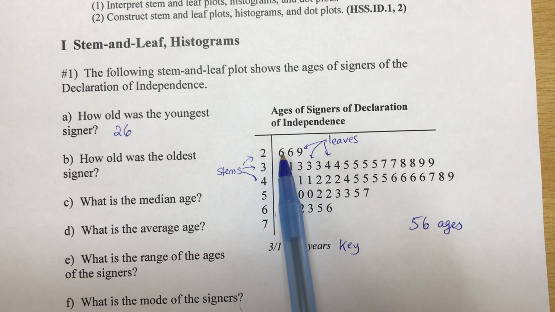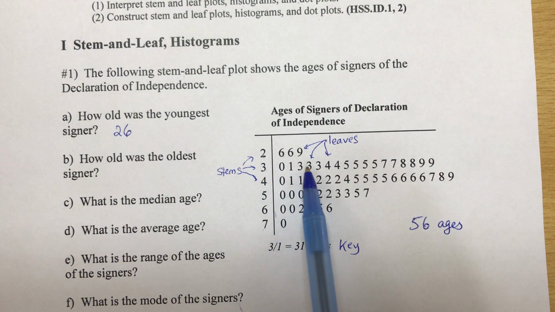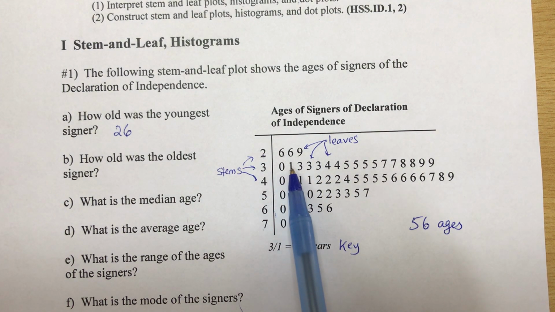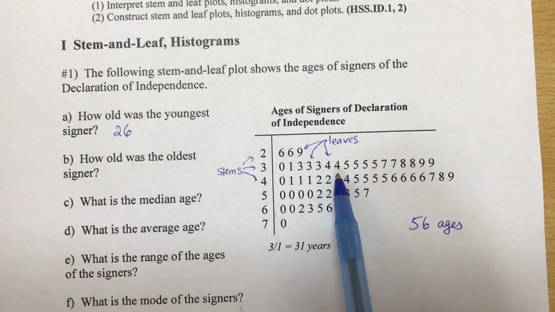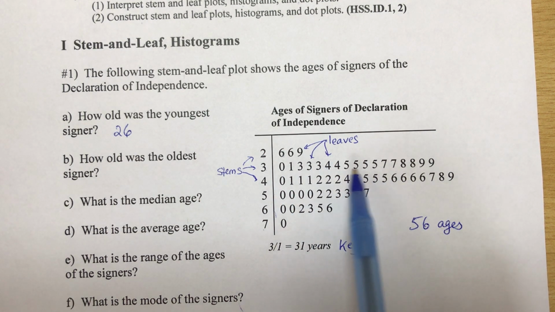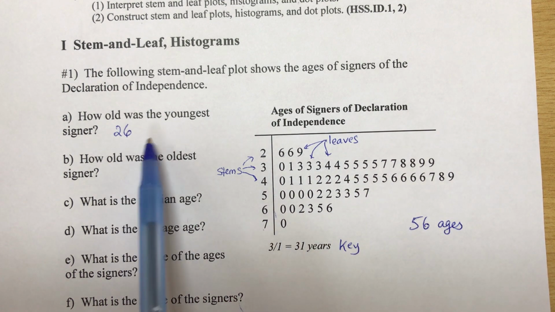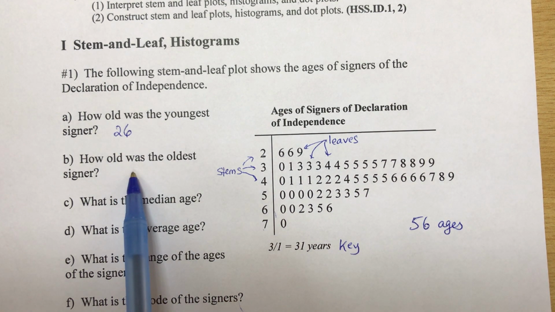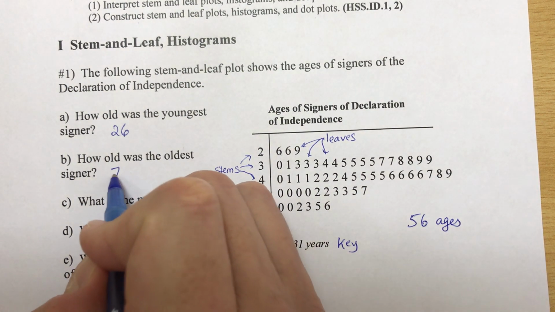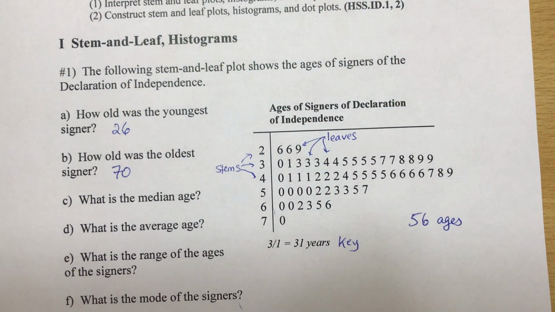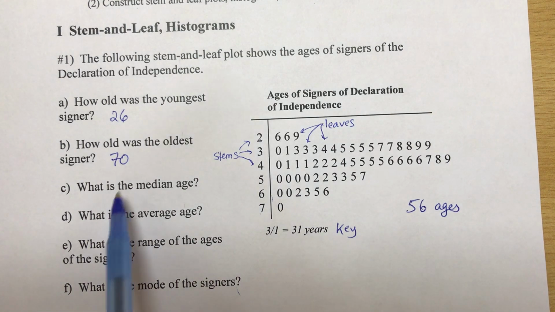You'll also notice that the numbers here are in order chronologically. So 30, 31, 33, 33, 33, 34, 34. We want to do that because to be able to calculate median and modes and all those, it's going to be a heck of a lot easier if we've done that. So the youngest was 26. The oldest, well, here's 7, and then this is 0, so that means 70. These are the tens, so that would be 70 years old. I think that was Benjamin Franklin. I'm not positive about that, but that's my guess.